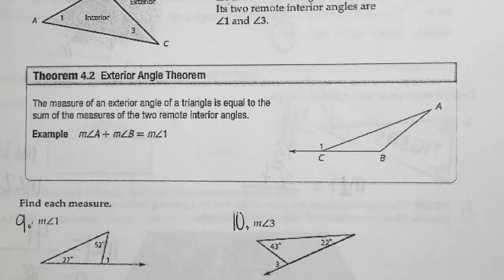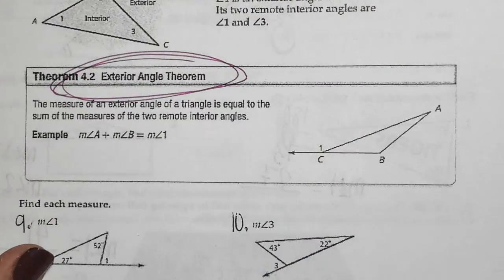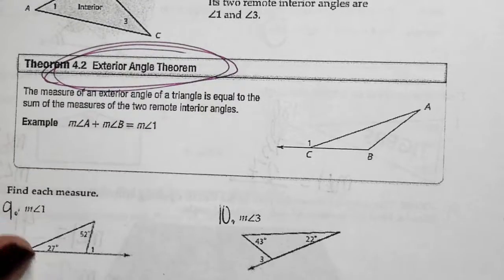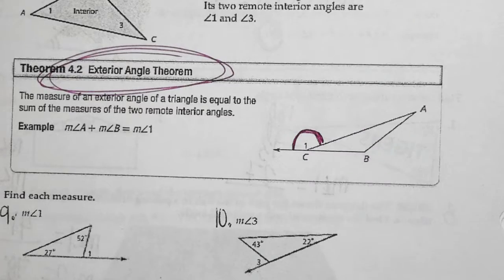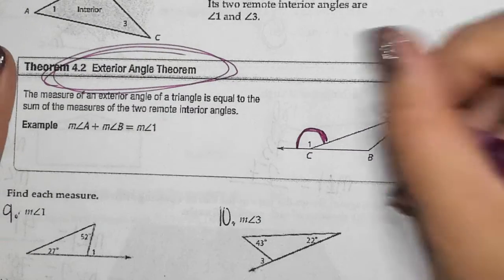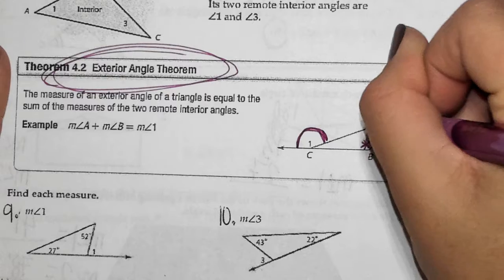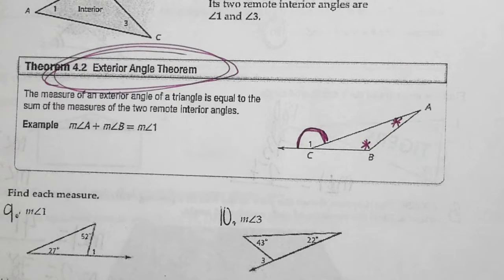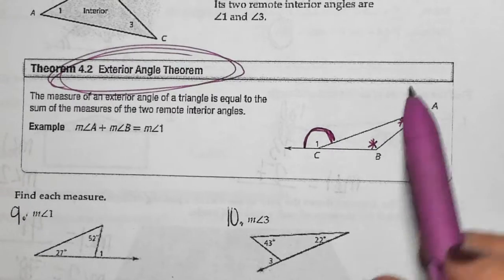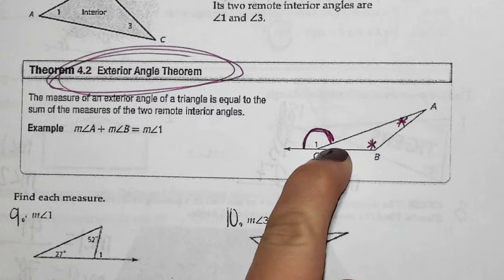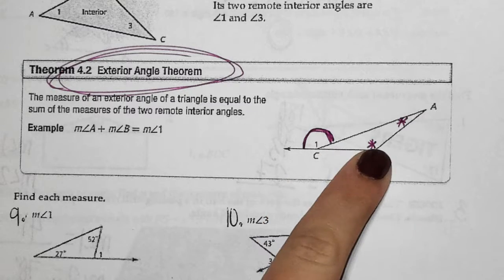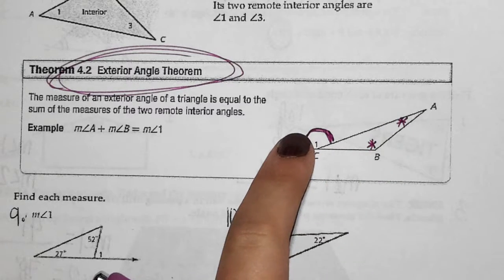Okay. Here's the next part of this lesson. It's called the exterior angle theorem. And basically, what it means is to find this exterior angle outside of your triangle, you have to add 2 interior angles. Well, there's only 3, and you have to add 2 of them. Well, which 2 do I know to add? You have to add the 2 angles that aren't touching the exterior. So if you add angle B and angle A, it'll equal angle 1.